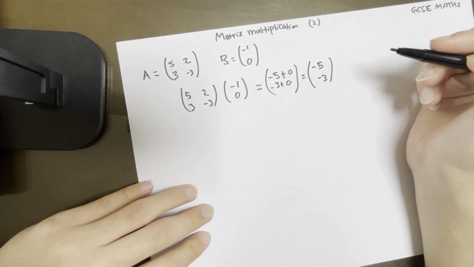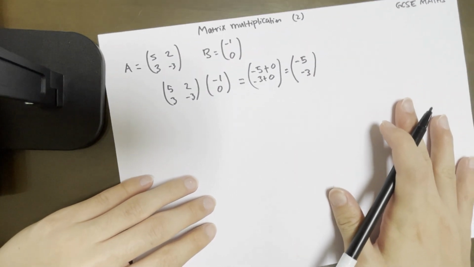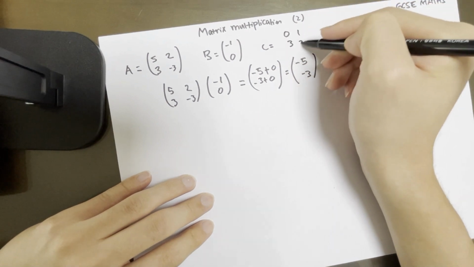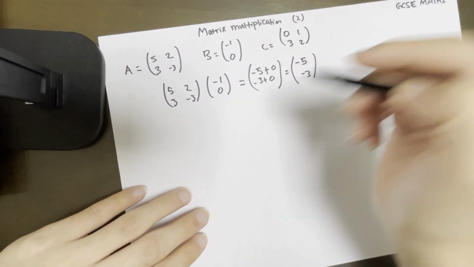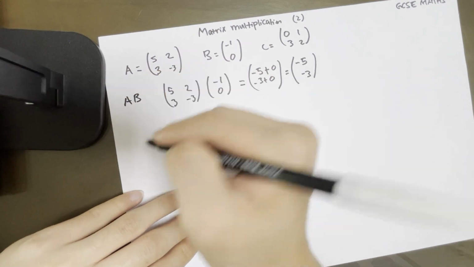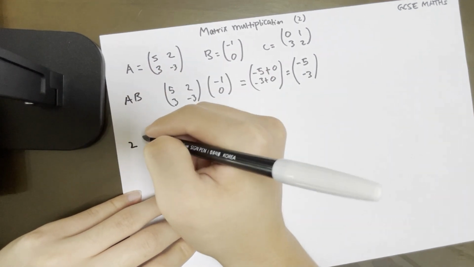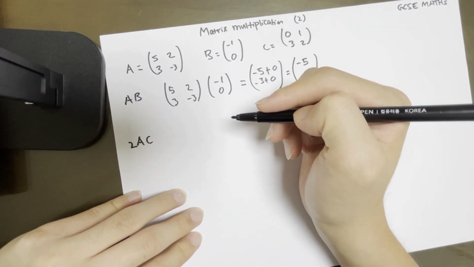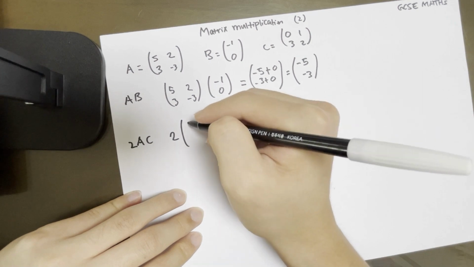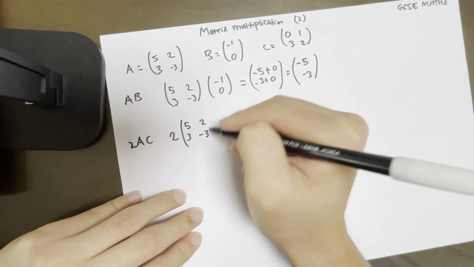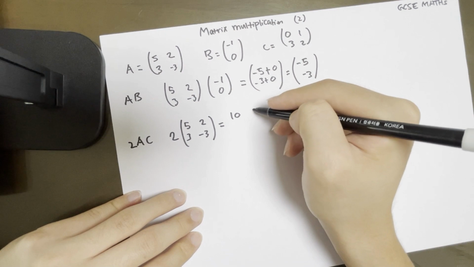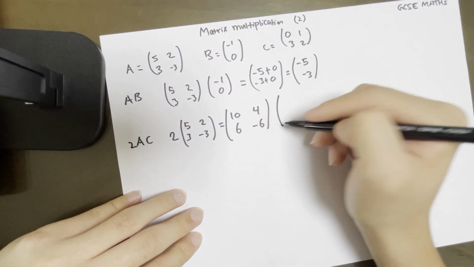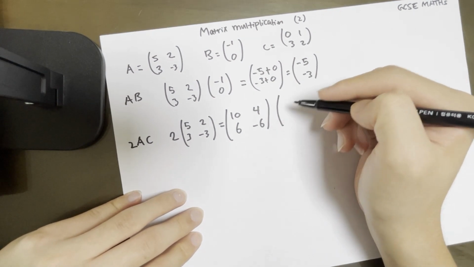All right. Work out 2AC. Now C is 0, 1, 3, 2. So 2AC, this is AB, right? 2AC. We have to multiply A by 2 first. So 2, scalar multiplication, right? 5, 2, 3, minus 3. That gives us 10, 4, 6, and minus 6. And we multiply this number by C, 0, 1, 3, 2.